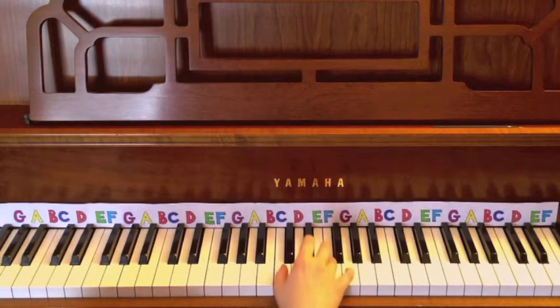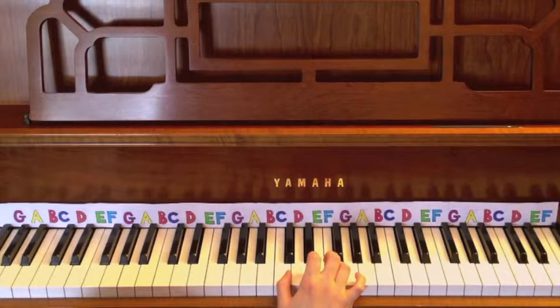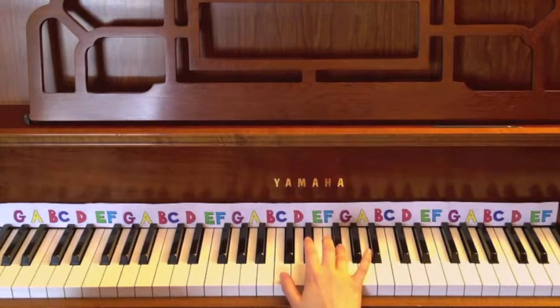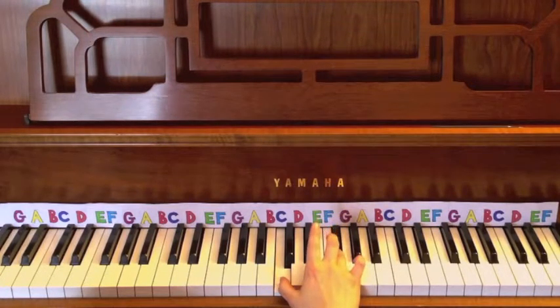C to F, as we know, is a perfect fourth. Now remember, to diminish is to shrink the interval, and to augment is to expand the interval. So if I call this note, instead of G flat, F sharp, what would this interval now be called? C to F sharp.